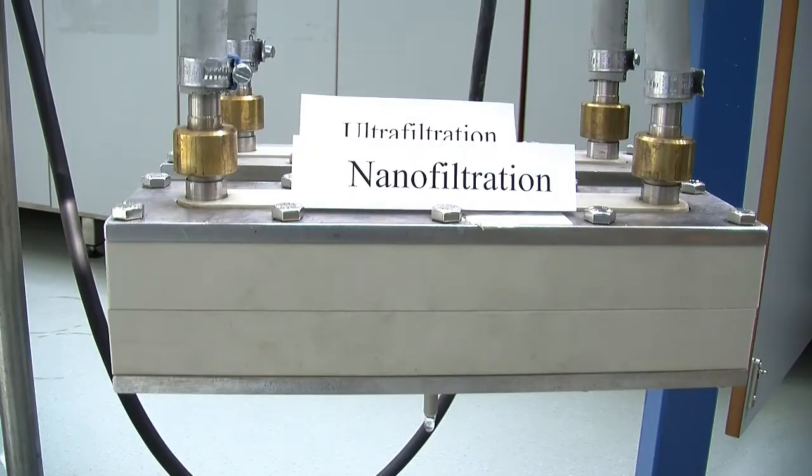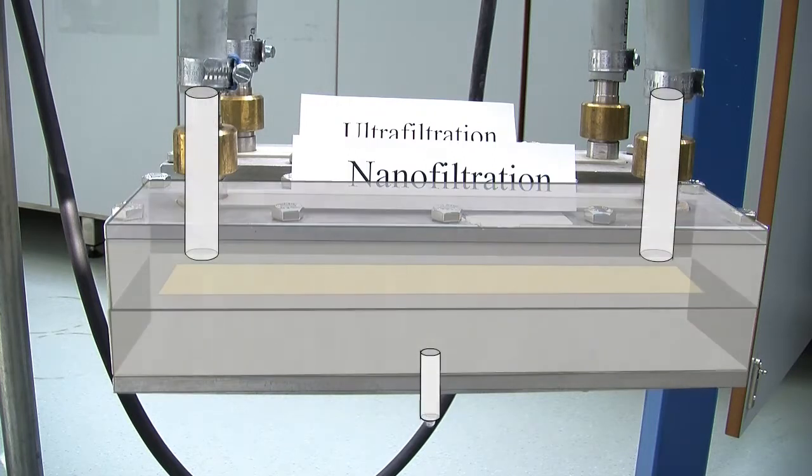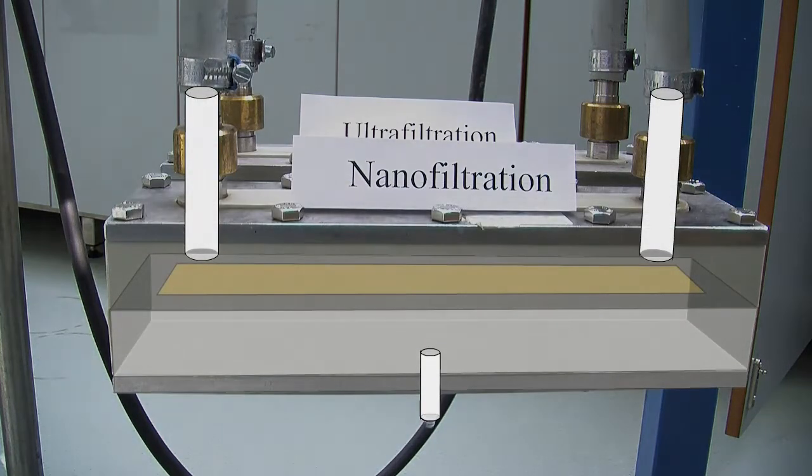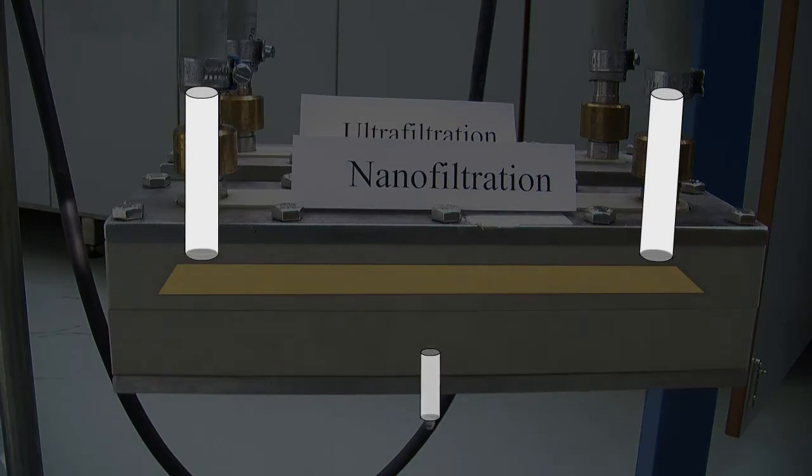In a conventional filter, flow is perpendicular to the filtering medium, and all flow passes through the medium. In a cross-flow process, however, the raw water is fed parallel to the filtering membrane, with only a certain proportion of the flow passing as a clear permeate through the membrane.